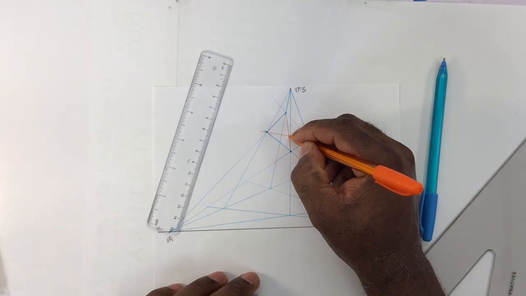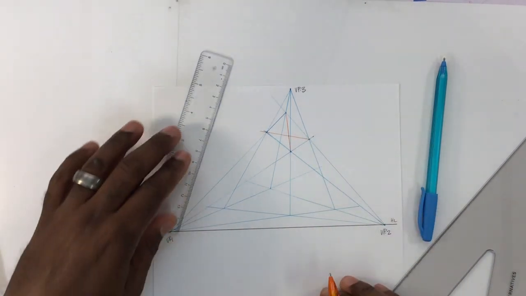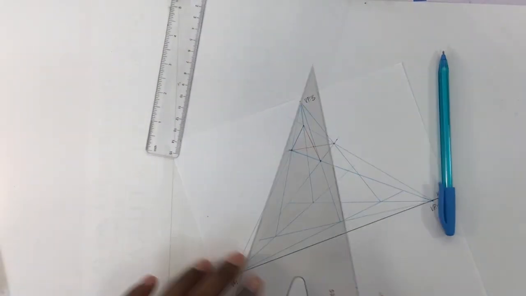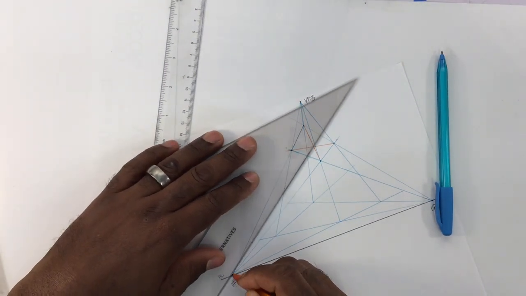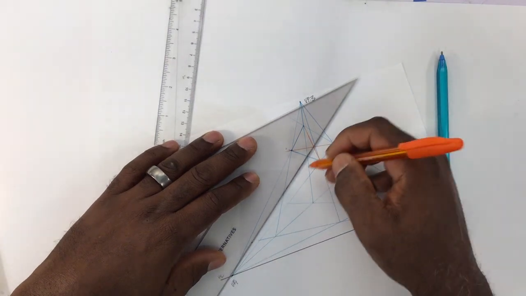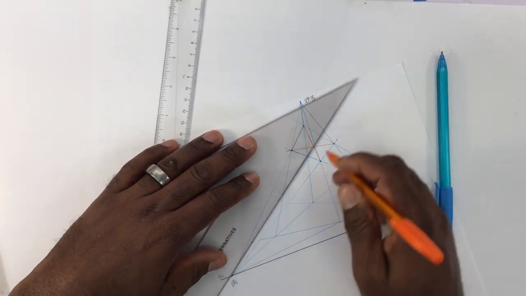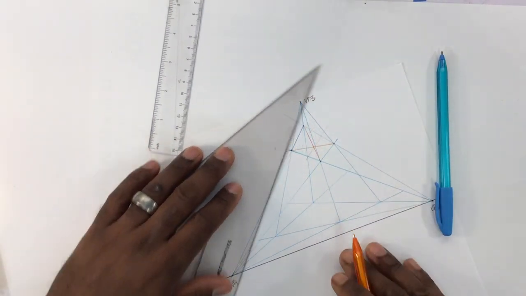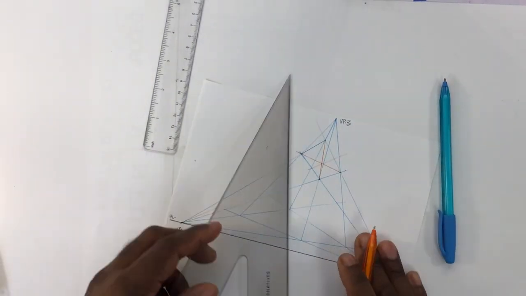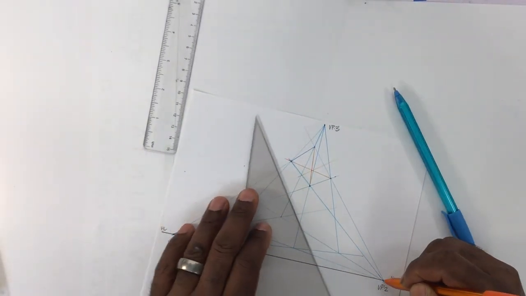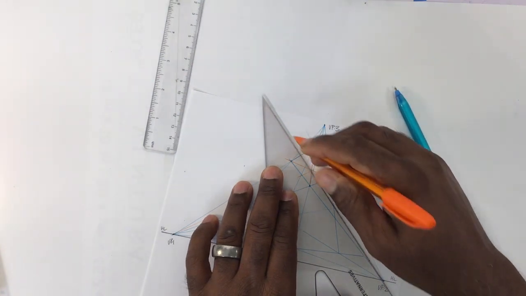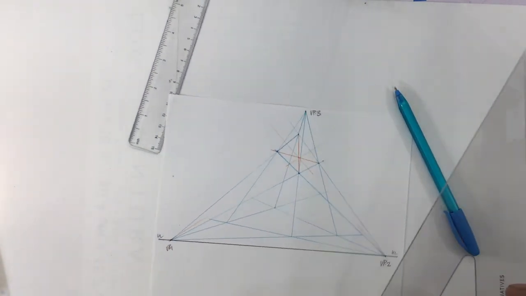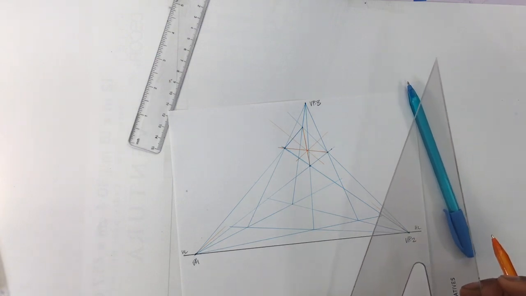So once you've got that center point, you connect using your vanishing points, and I'm going to just start it and then strike it there. I'll start it there. Okay, so that'll give me that.